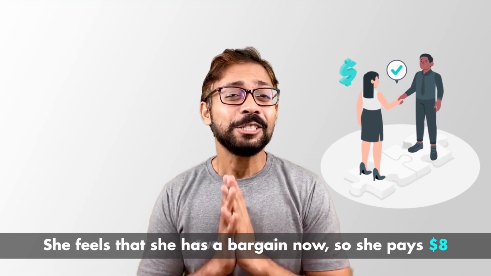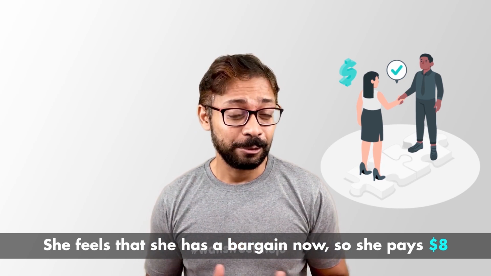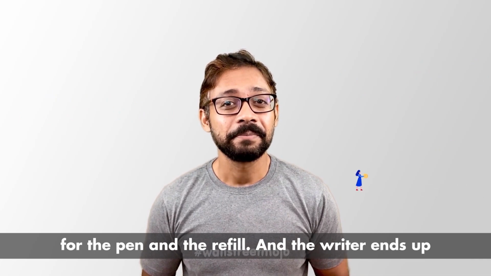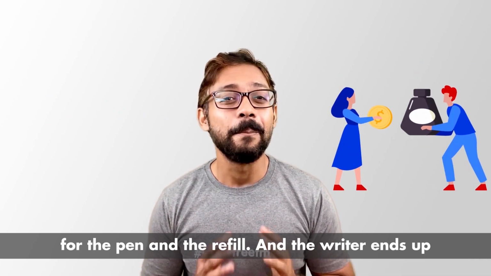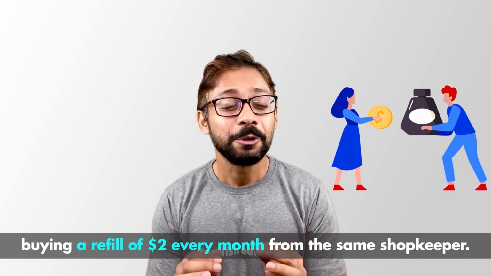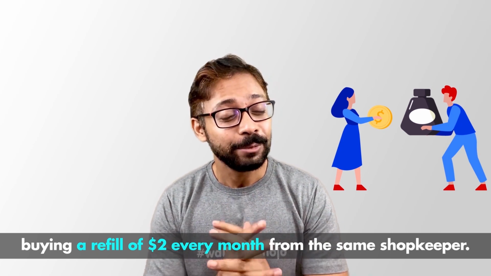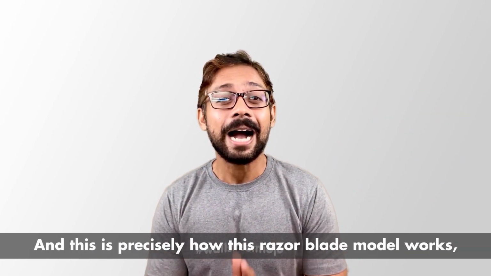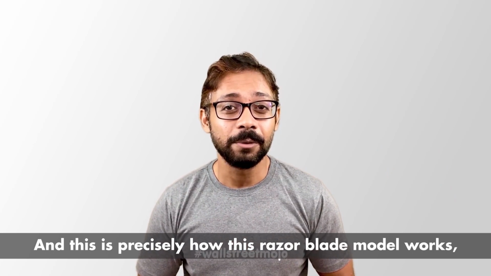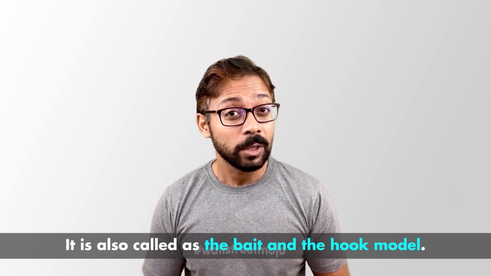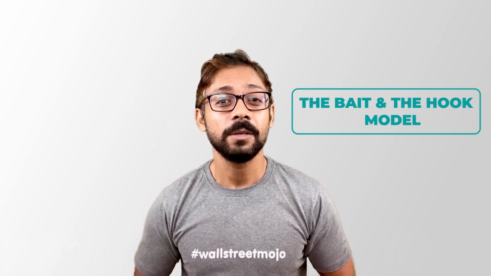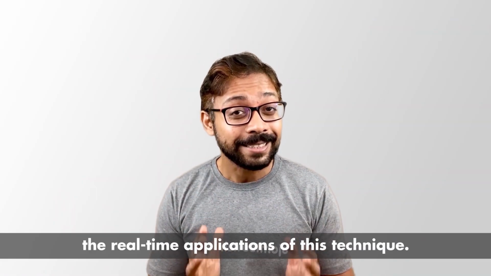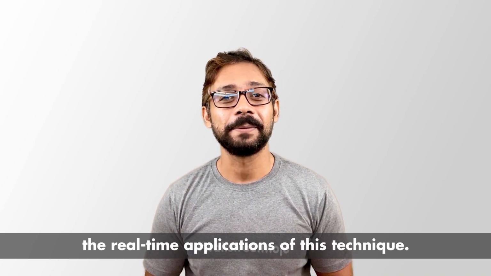She feels that she has a bargain now, so she pays $8 for the pen and the refill, and the writer ends up buying a refill of $2 every month from the same shopkeeper. And this is precisely how the razor blade model works, and it is also called the bait and hook model. Now let me explain some of the real-time applications of this technique.